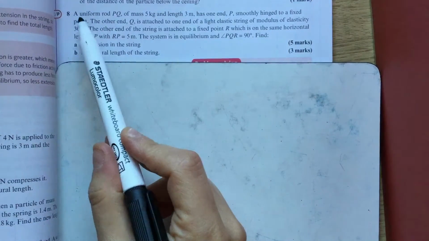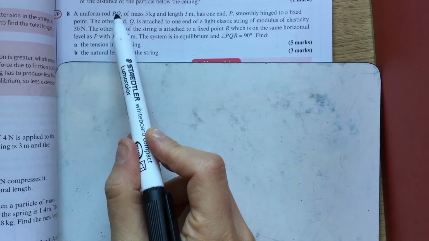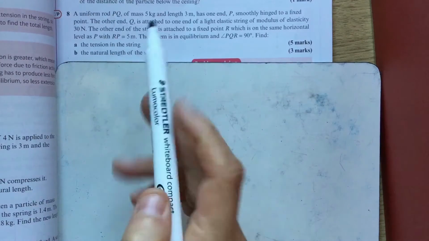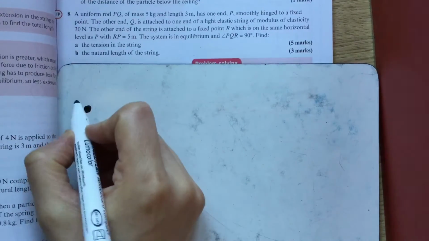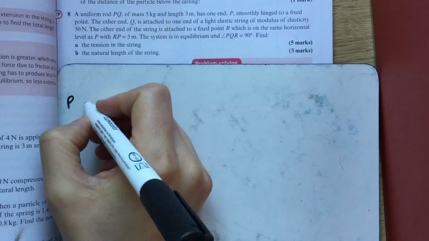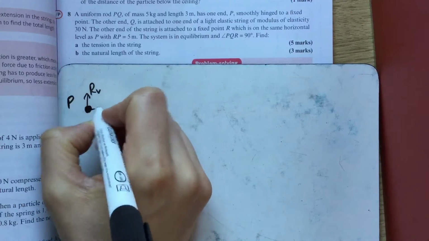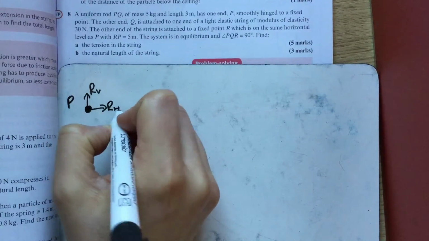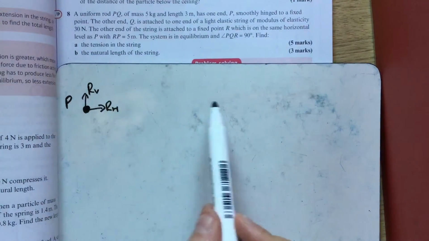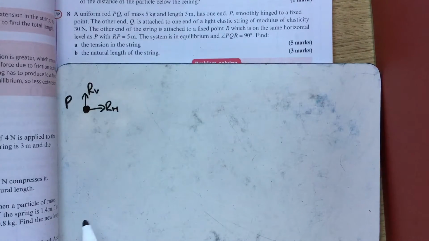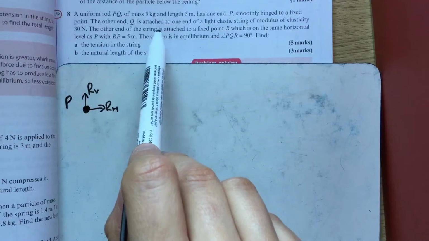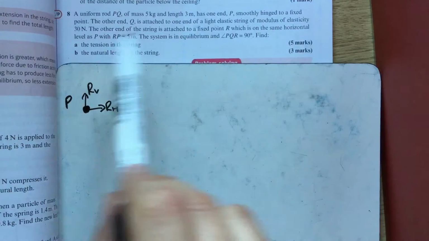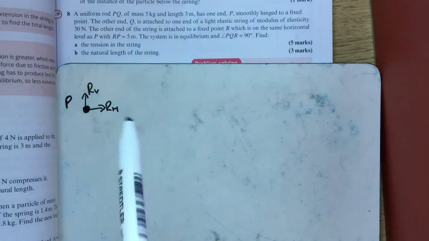So this question here tells you there's a rod PQ. And so we know that it's hinged at P. So as soon as I hear that word hinged, I'm thinking, right, P's fixed, and I know there's going to be some kind of reaction force in these directions. What I don't know is if Q's over here, or vertically underneath, or to the side, so I need to keep reading.